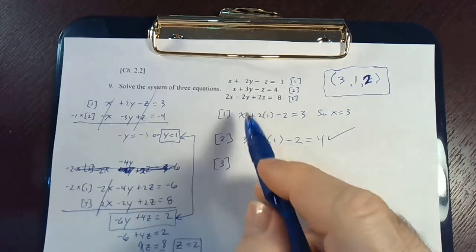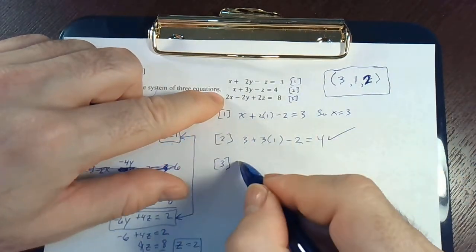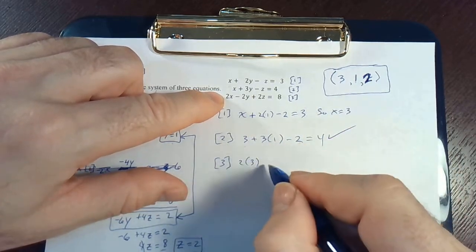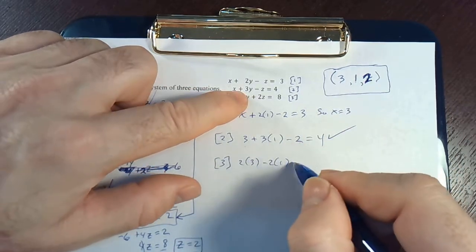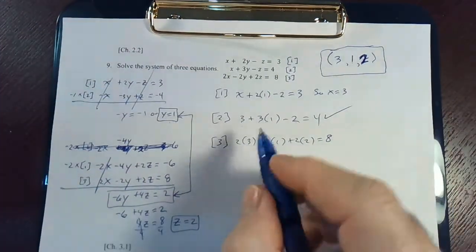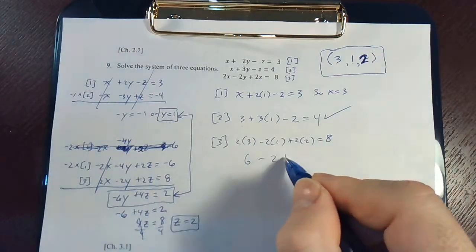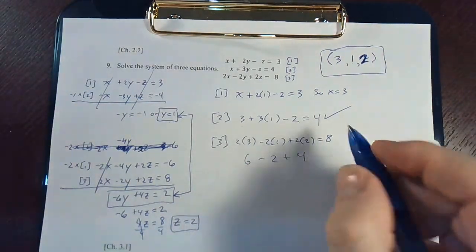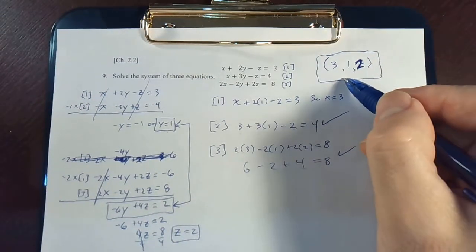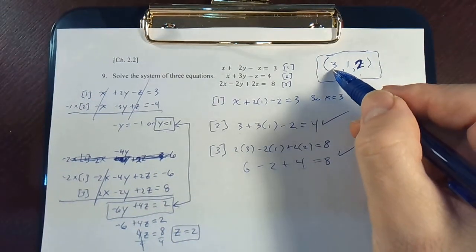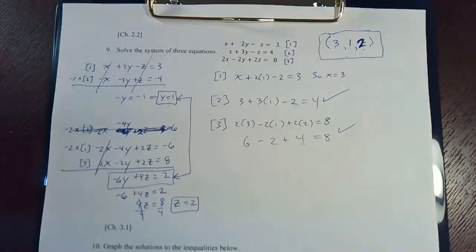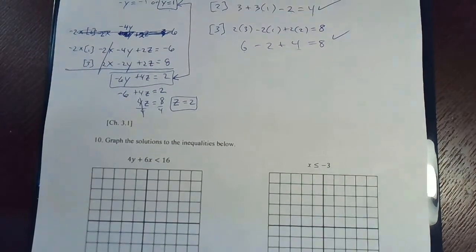Number 3. 2 times 3, let's see if it works. 2 times 3 minus 2 times 1 plus 2 times 2 equals 8. Is that true? 6 minus 2 plus 4, that's 10 minus 2 is 8. That works. So now I know that 3, 1, 2 is correct, or x equals 3, y equals 1, z equals 2. All right.